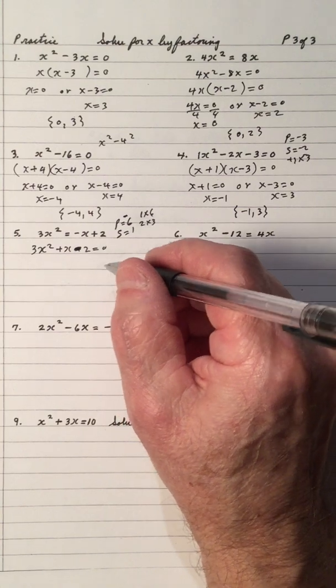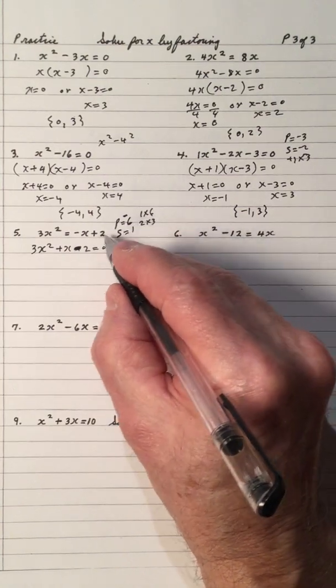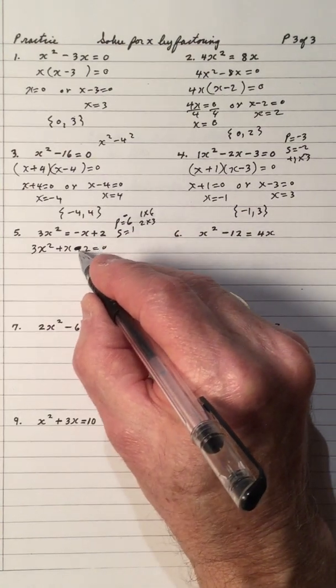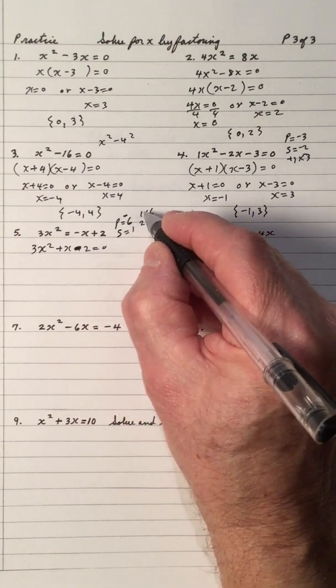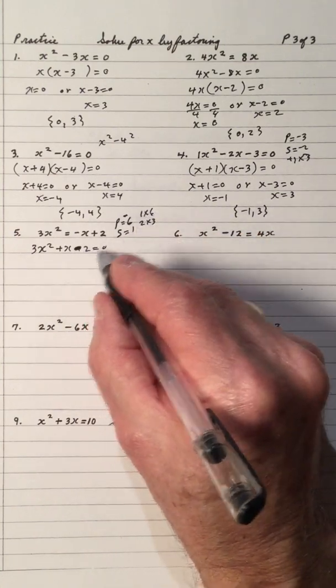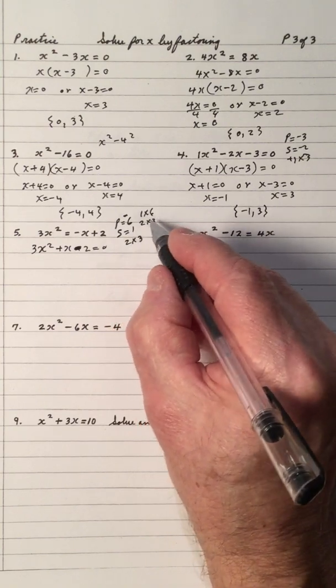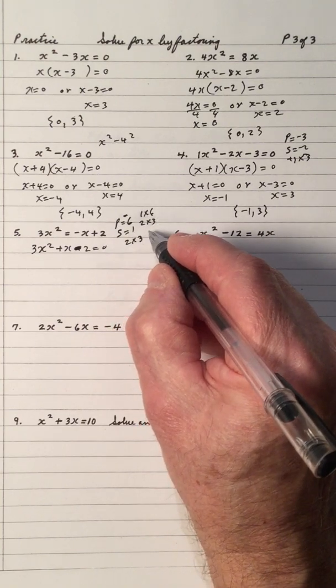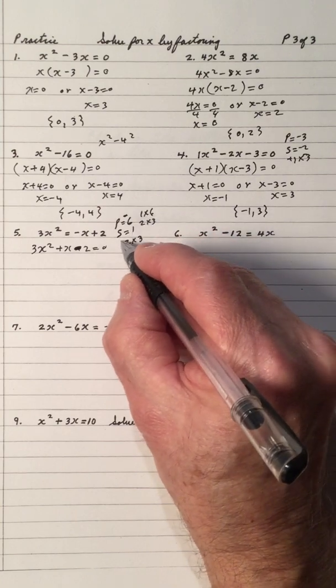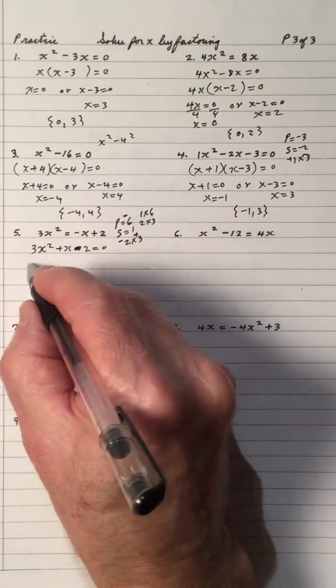I couldn't work it out just then. But in order to make it work out, I have to have a plus there to make this a minus. So the product is negative. So the factors of 6 to give me a 1 are 2 and 3. And the 3 has to be plus, so negative 2 plus 3.